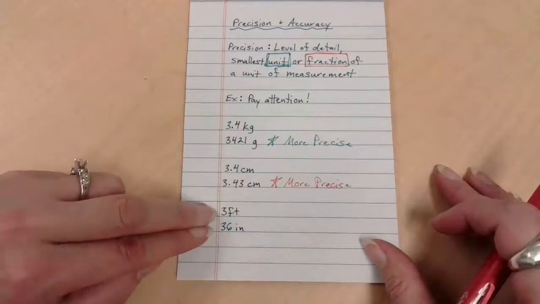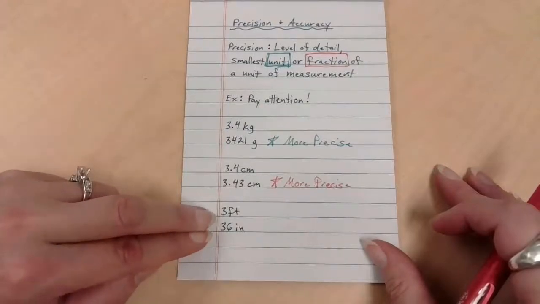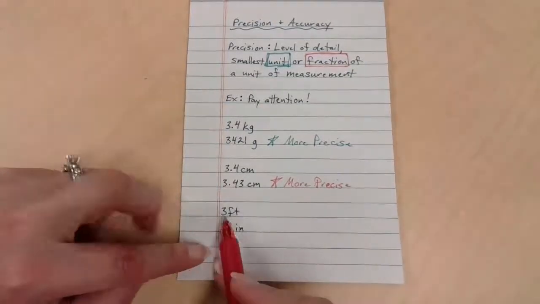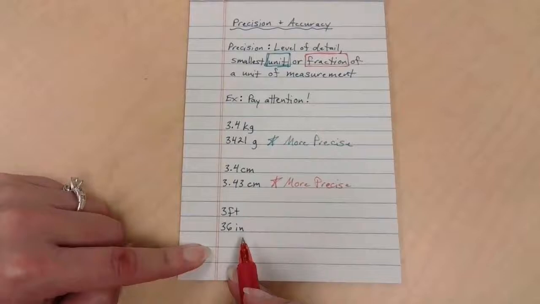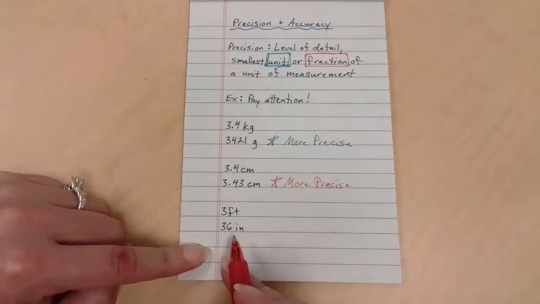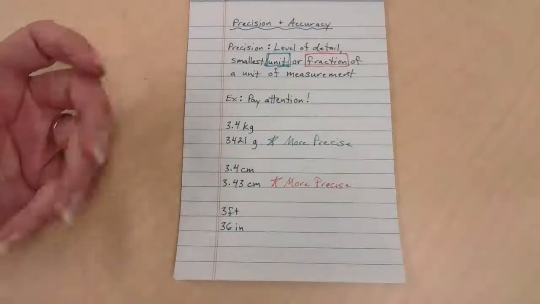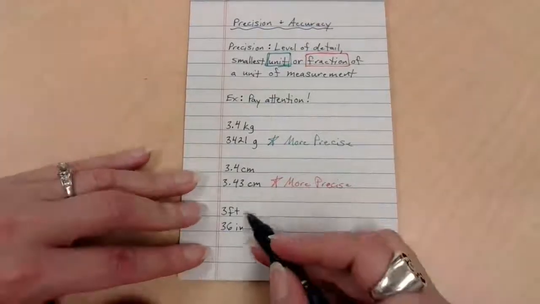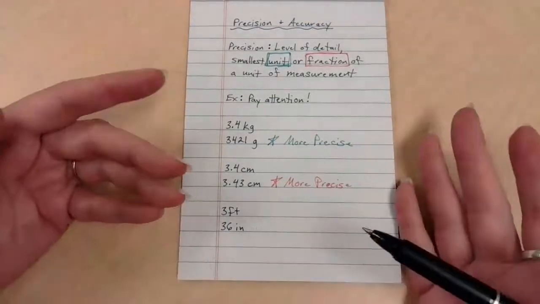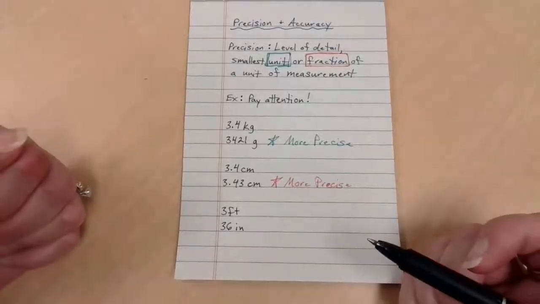But this one might just mess with your brain just a smidge, because 3 feet and 36 inches, that's the same measurement. 3 feet is the same thing as 36 inches. So that might disturb your brain a little bit. So what am I looking at? Which one of these is more precise? Maybe neither one of them is more precise.